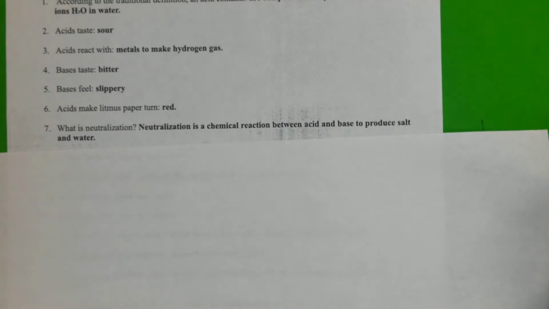So what is neutralization? Neutralization is a chemical reaction between an acid and a base. I don't know if you guys remember the titration. You were adding a base to the acid, and at the end created a pink color that produced a salt and water.